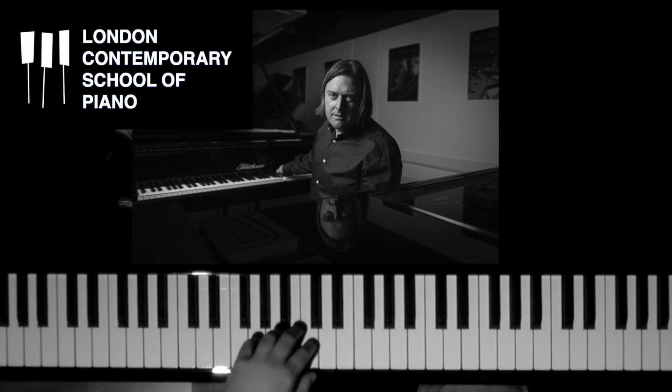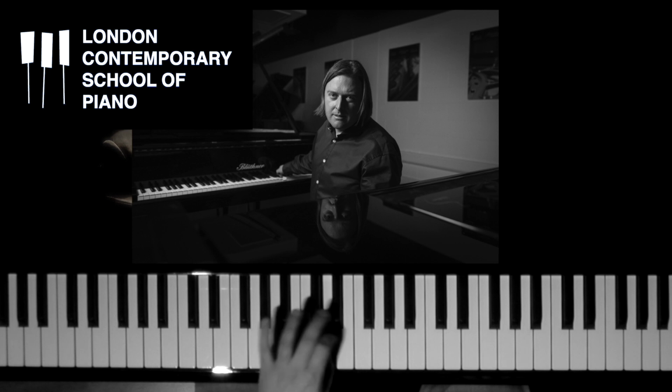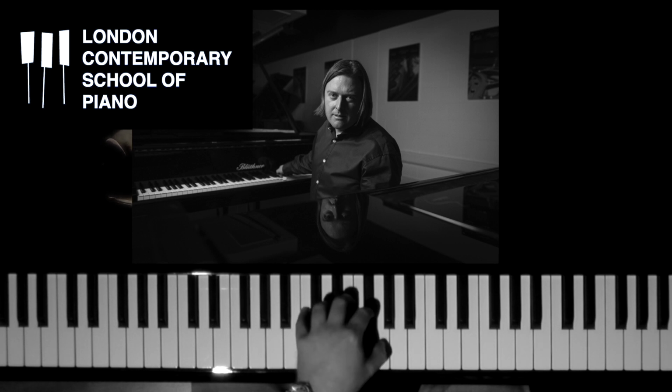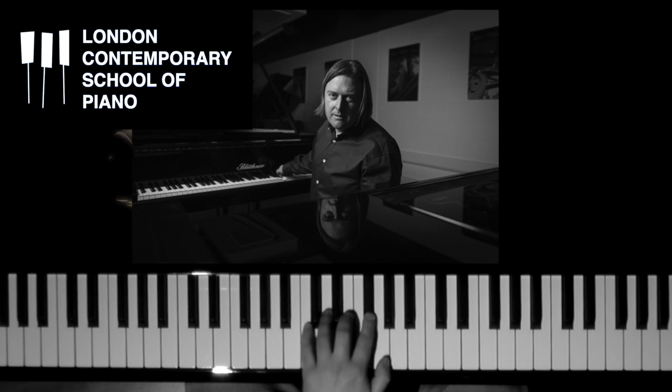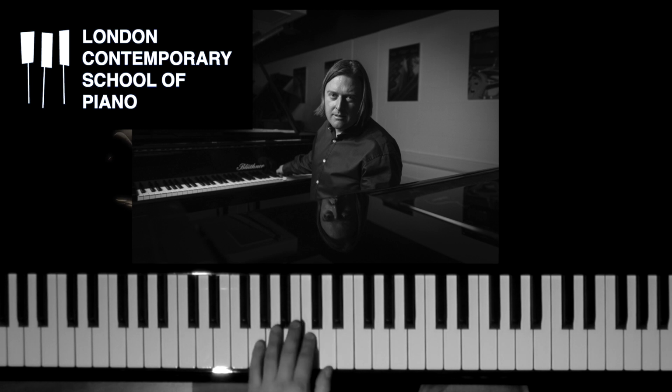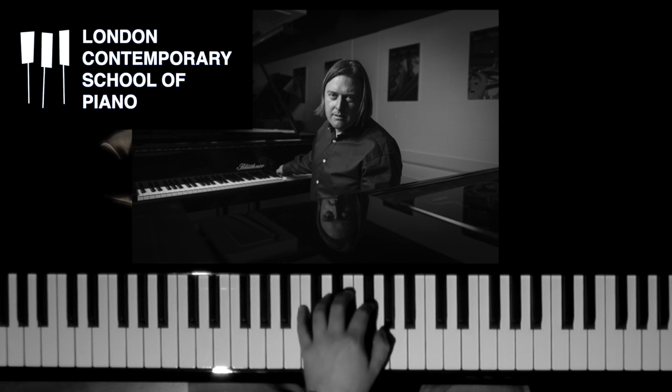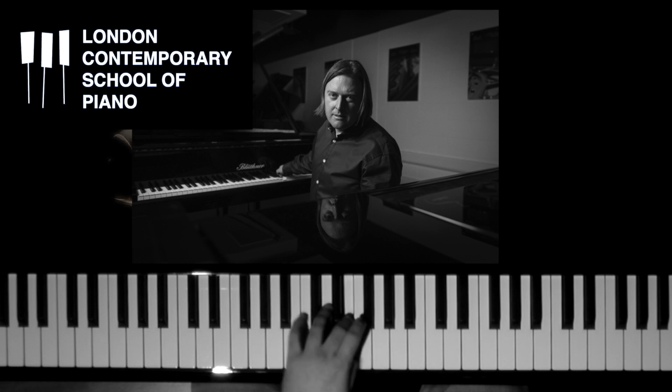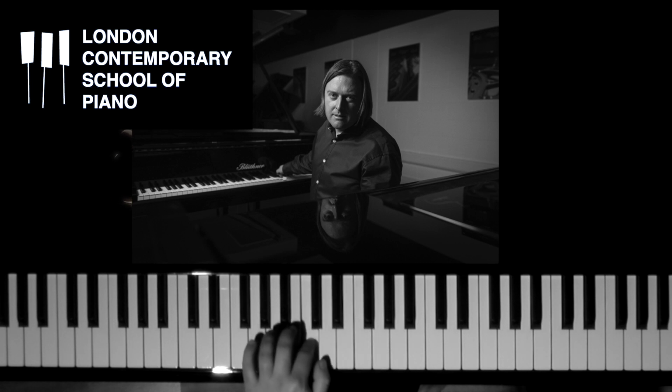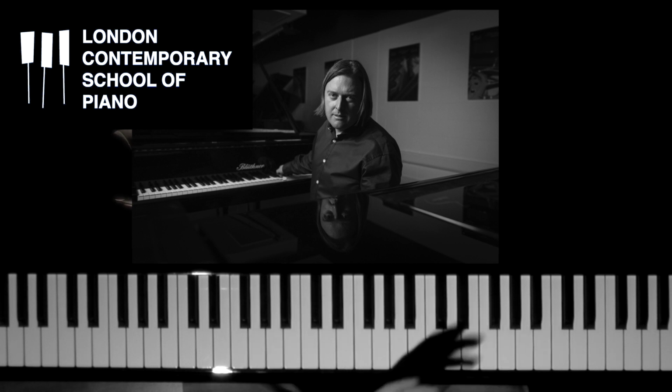So let's do G major in the left hand. G, A, B, C, D, E, F sharp, G, F sharp, E. The same fingering applies to all of these scales. First, all the fingers, 3rd finger over, then back down again. So now let's play the 7 chords of G major.